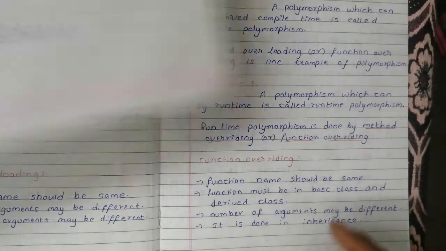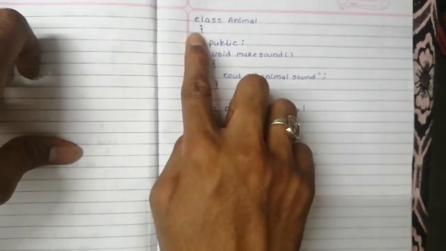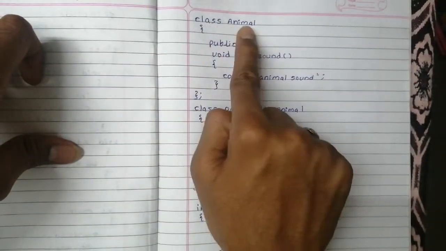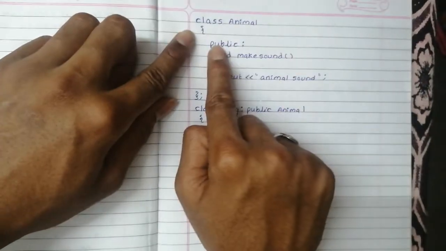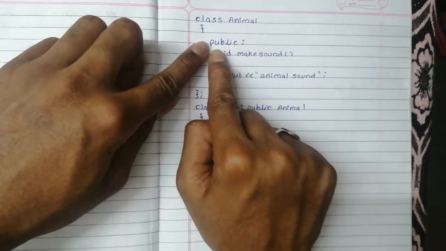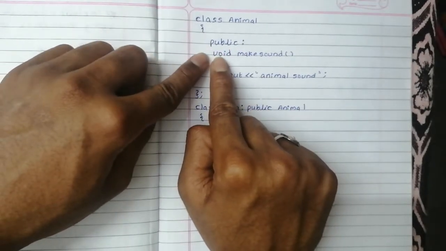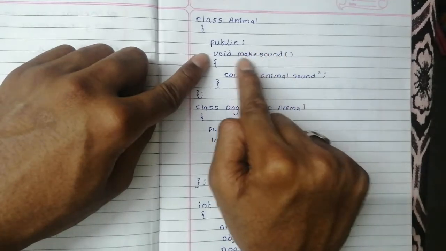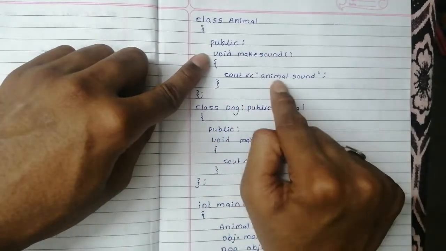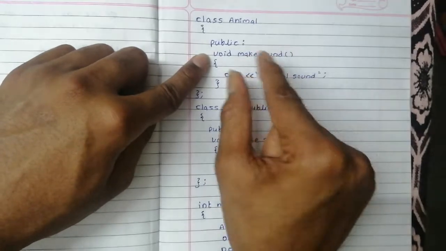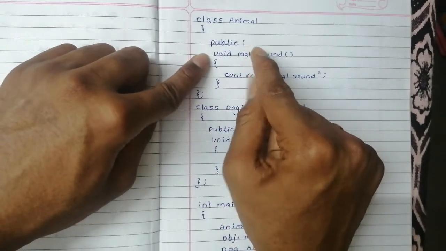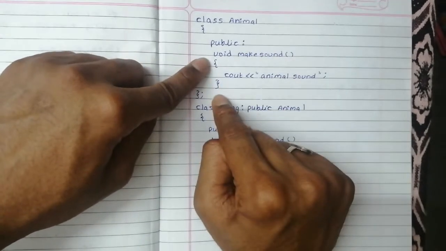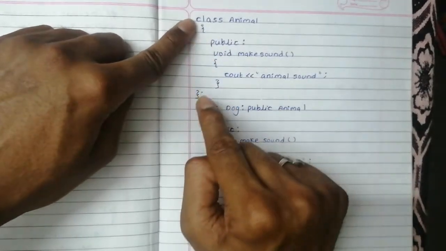So let us see one example of function overriding. Here we have the class Animal. In the class Animal we have the public access specifier. In the public access specifier we have void makeSound. The function name is makeSound. In void makeSound we have cout animal sound. This is the function; it starts here and it ends here. The class starts here and ends here.